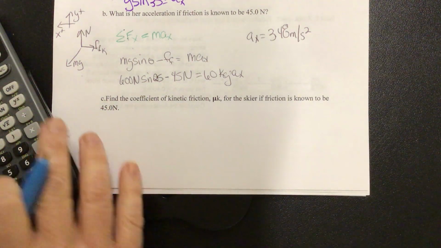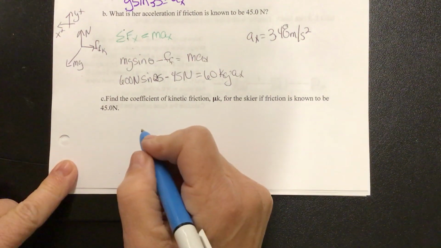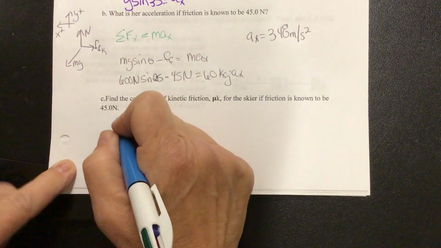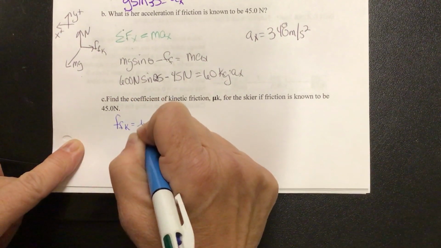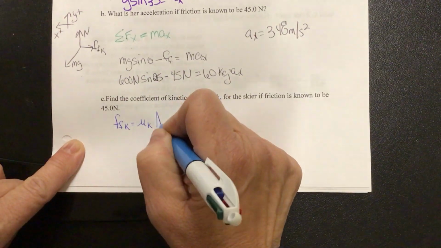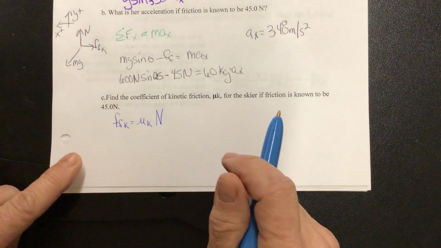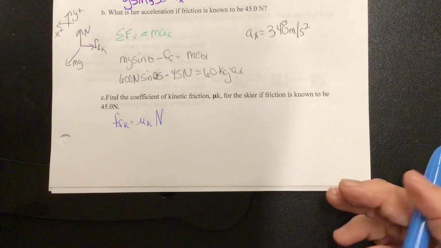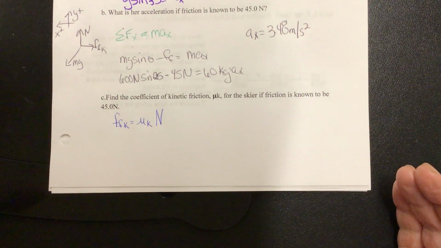Let's talk about finding the coefficient mu. Does everyone remember the formula for friction? So friction kinetic is equal to mu kinetic times what? The normal force. And if we need the normal force, which it looks to me like we do, it means that we have to do Newton's second law in the y direction. Okay? Are you ready to do it?